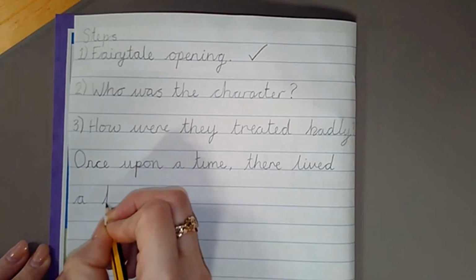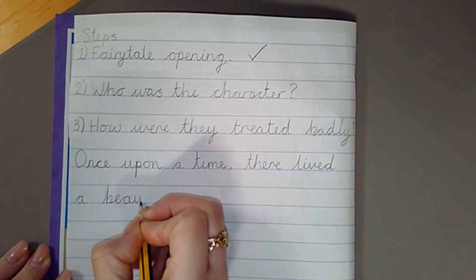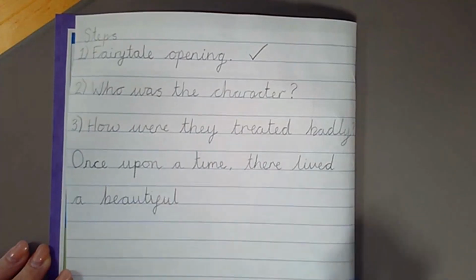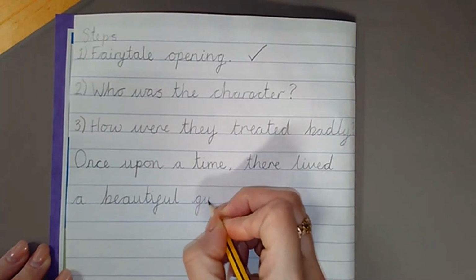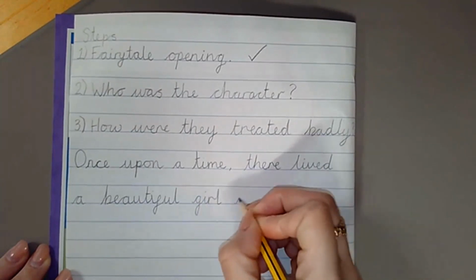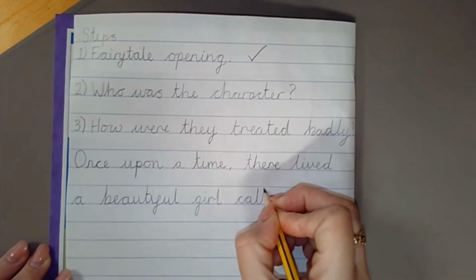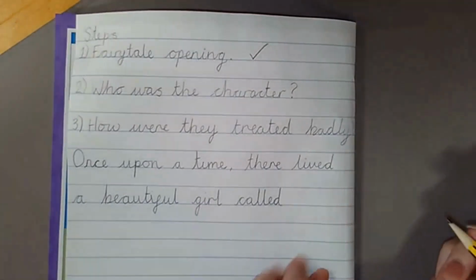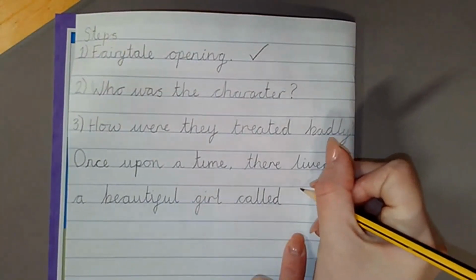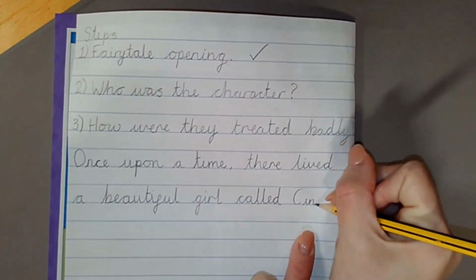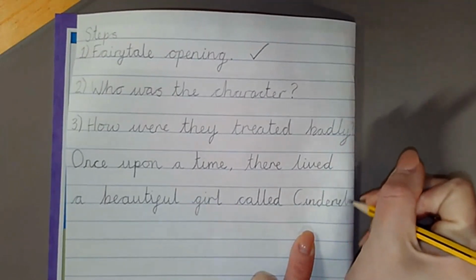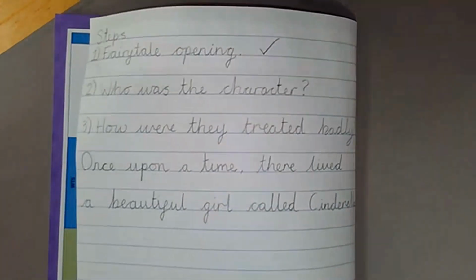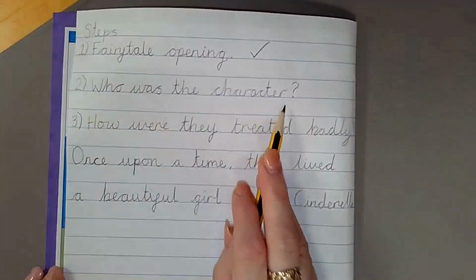A beautiful, there we are, beautiful girl called, two L's for called, Cinderella. I need a capital letter for Cinderella because it's a proper noun, it's her name. Cinderella. Full stop. And I can dot my I.